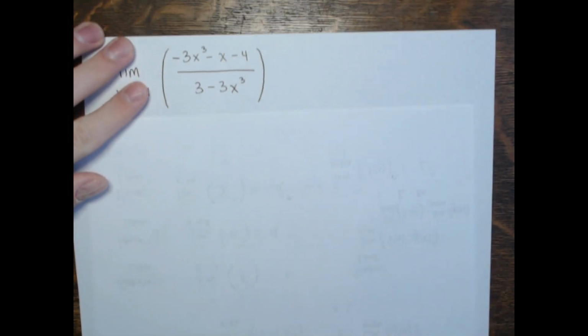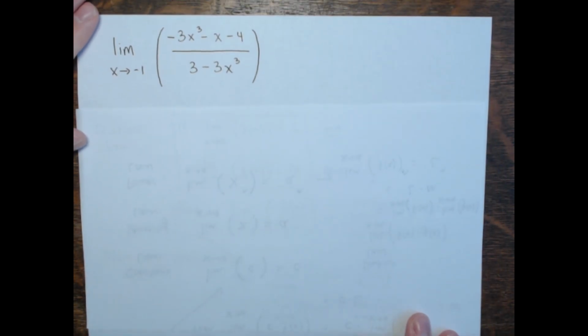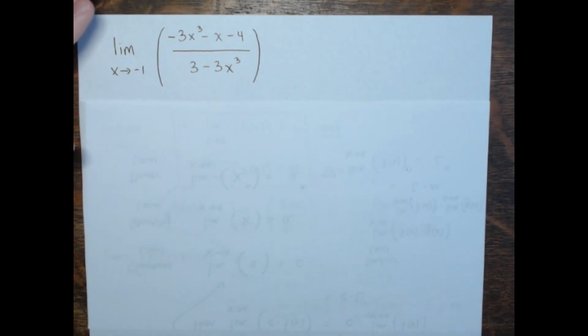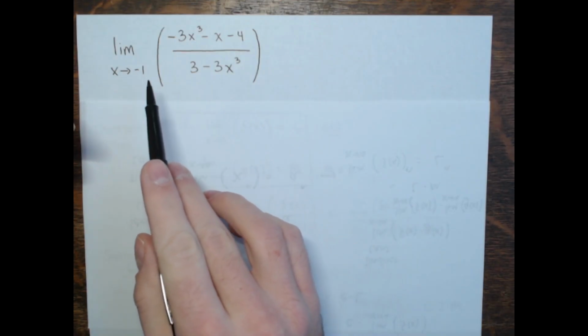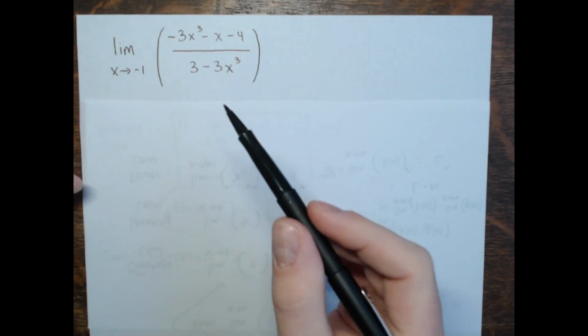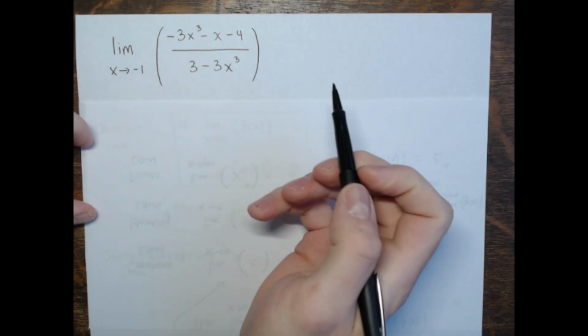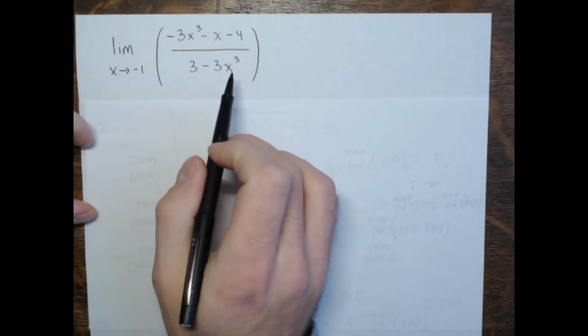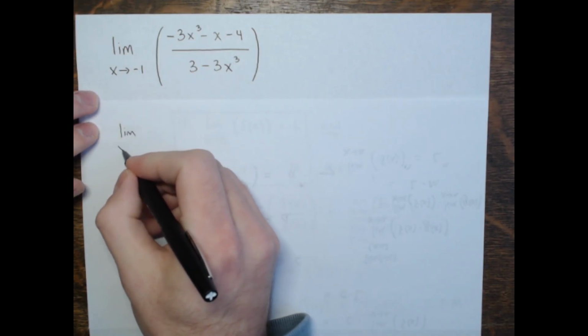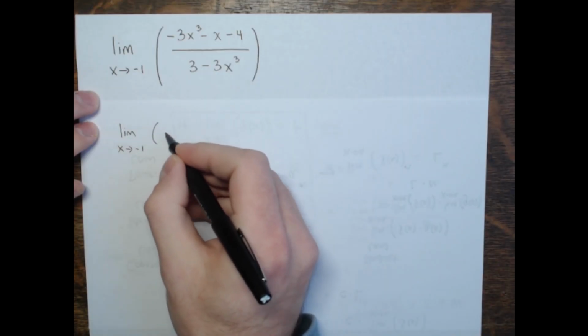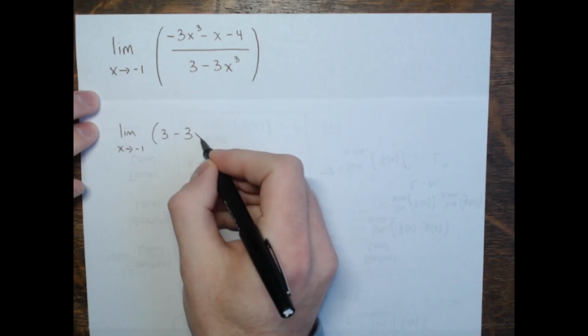All right, so back to here. I'll explain what they're asking you to do, and then again say what I said at the beginning of this part. You'll see after I'm done with this that basically we get what we would have gotten if we just plugged -1 in. So look, I got a fraction here. So first of all, I'm going to see if the denominator limit even exists. So let's look at the limit as x approaches -1 of the denominator, 3 minus 3x cubed.